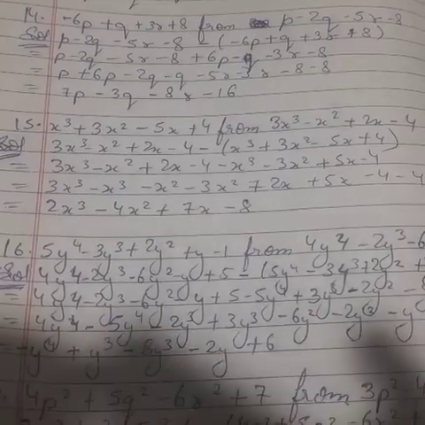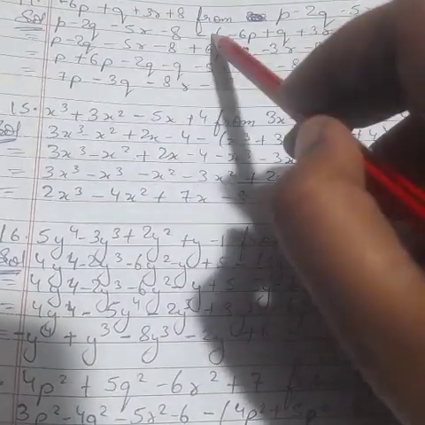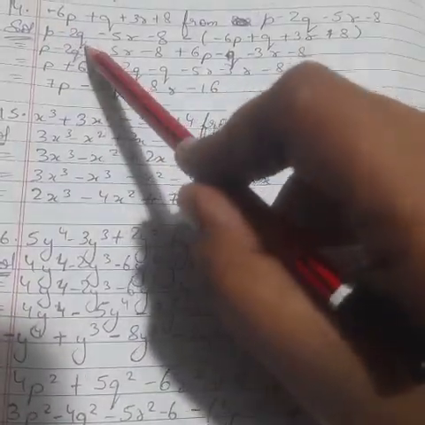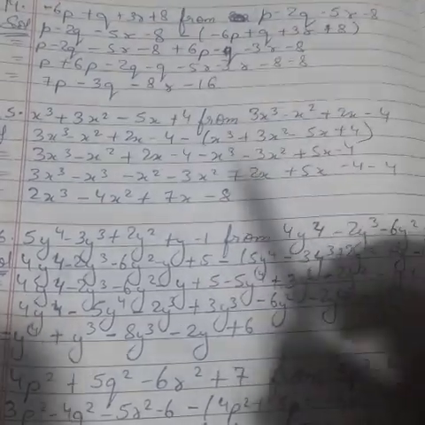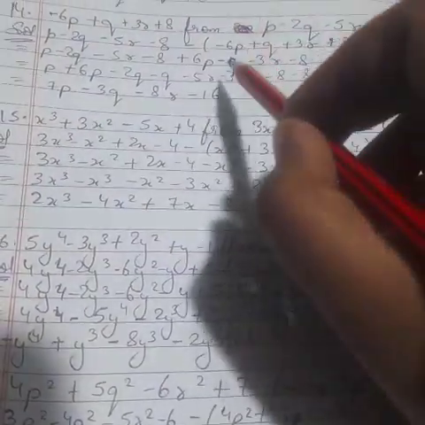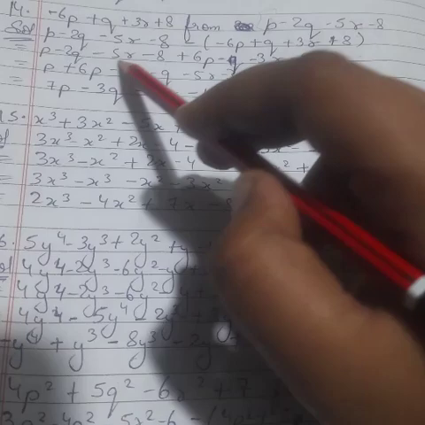Let's talk about question number 14. Minus 6p plus q plus 3r plus 8 from p minus 2q minus 5r minus 8. Then let's write this whole expression first. p minus 2q minus 5r minus 8, minus sign. And then bache, I told you, you have to put the bracket before writing the next expression. That is minus 6p plus q plus 3r plus 8. Okay, then bracket close. This will be copied as it is.